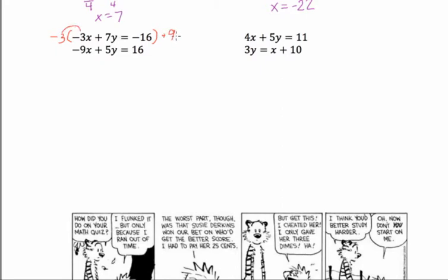So I'll have positive 9x minus 21y. Negative 3 times negative 16 is a positive 48. And then this equation I can just leave the same. There are other ways to do this. You could multiply both top and bottom equation, let's see, the top one by a negative 5 and the bottom by a positive 7. That would get rid of your y's. So there are other correct ways to do this. Now I can add my equations together.